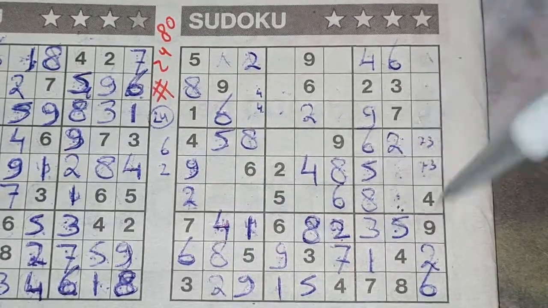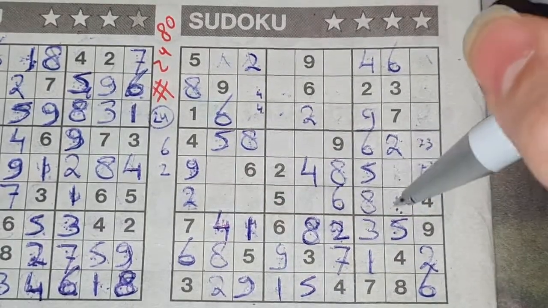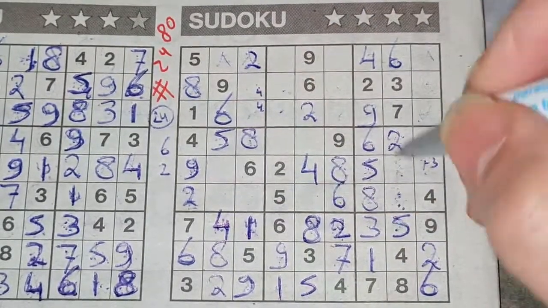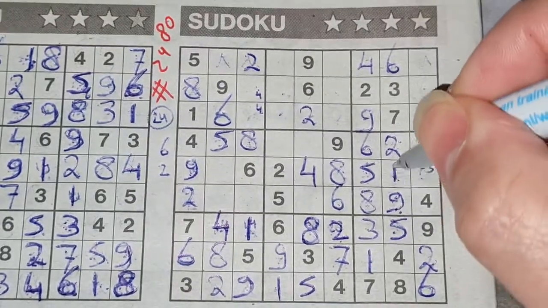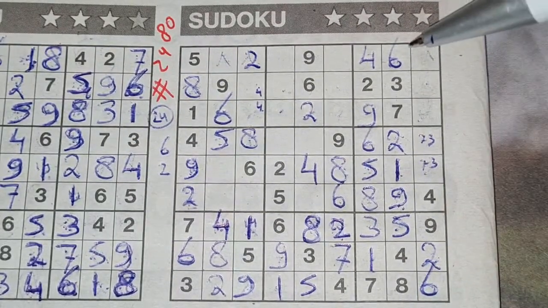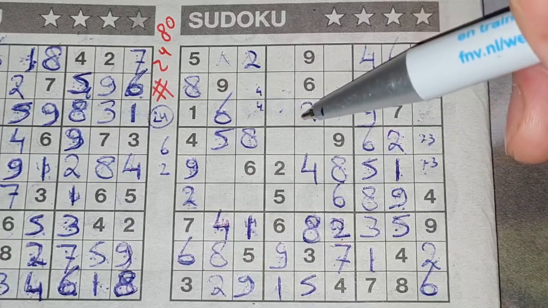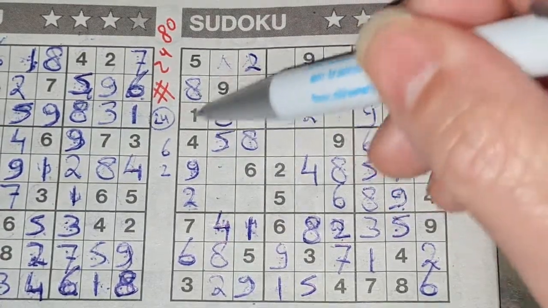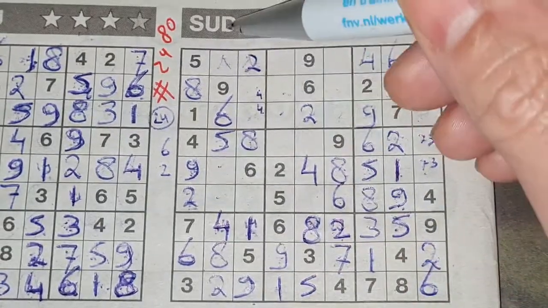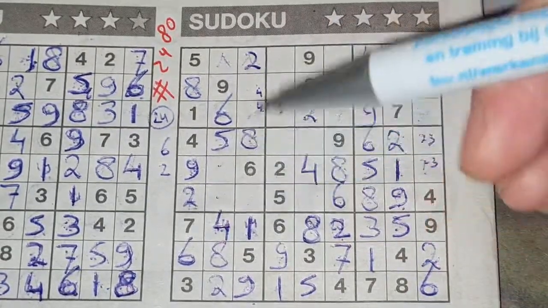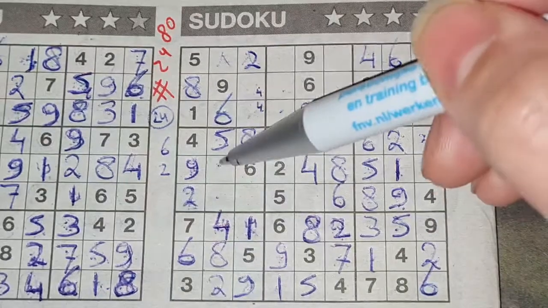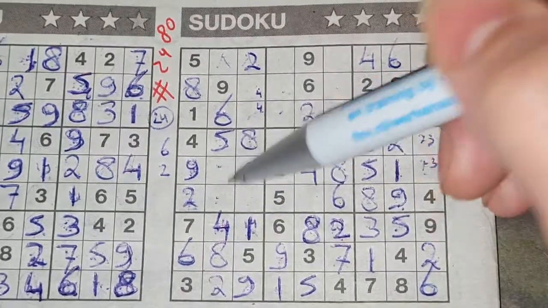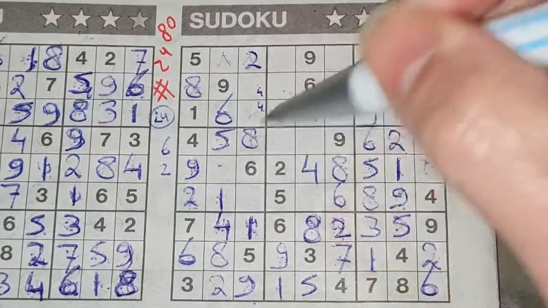2 numbers left in this big square for the numbers 1 and 9. We have a 9 there, so no 9 there. 9 should be here, and a 1 goes there. Okay. 2 numbers left. We have a 1 in this column, 1 in that column. So the column between, the second column, the only 2 places for the 1 are here or there. We see there 1, no 1 there, 1 should be there.